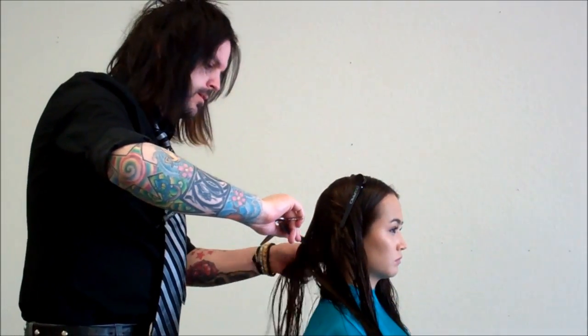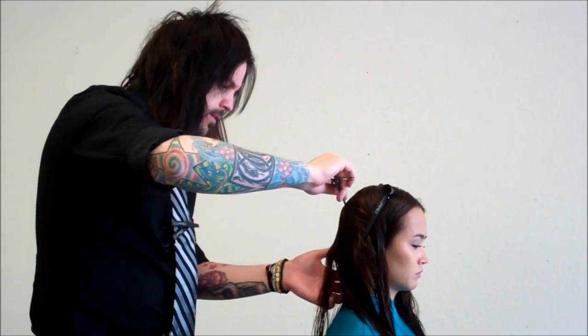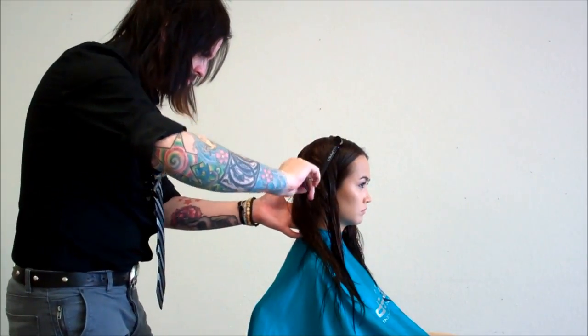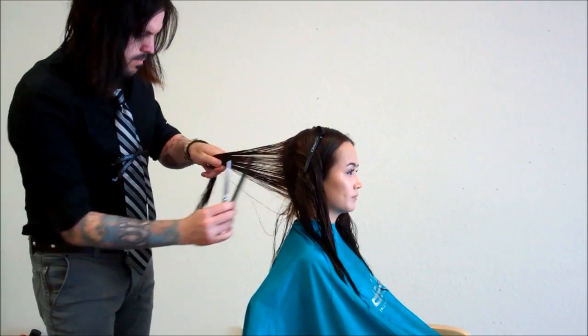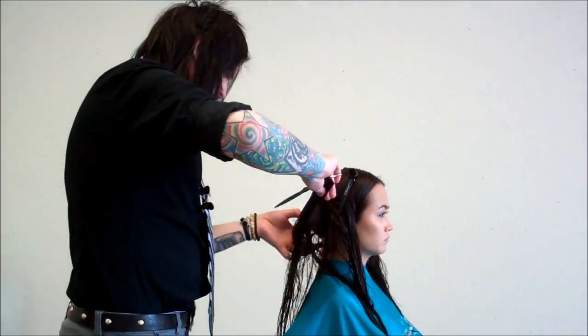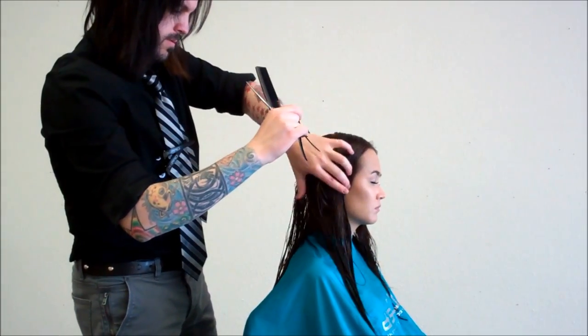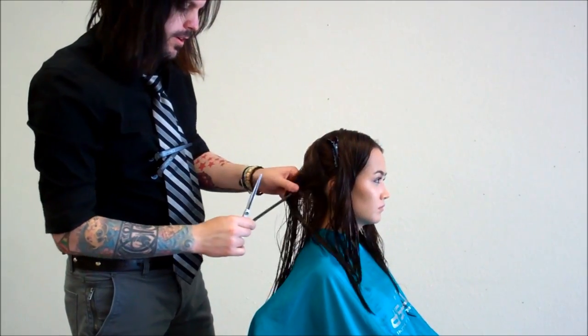The reason for that is it really gives me a strong visual of my guideline, as well as helps me create a sense of balance.